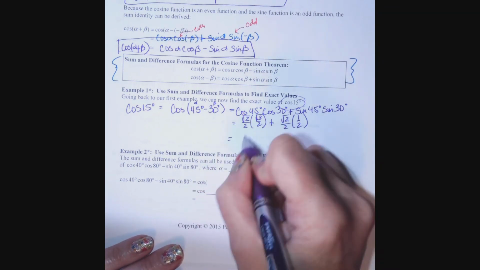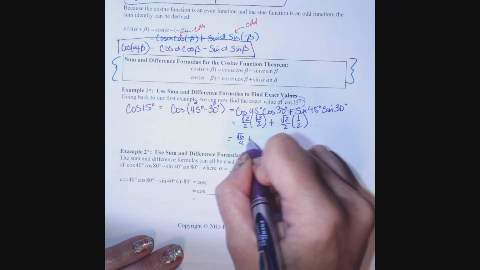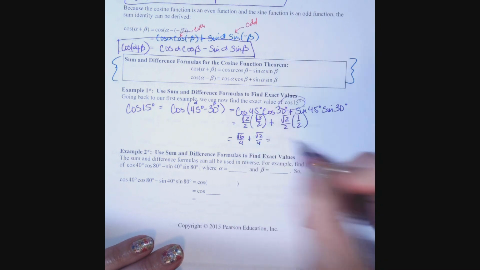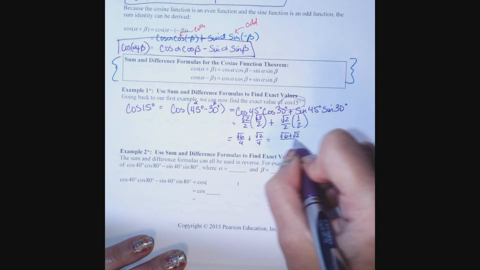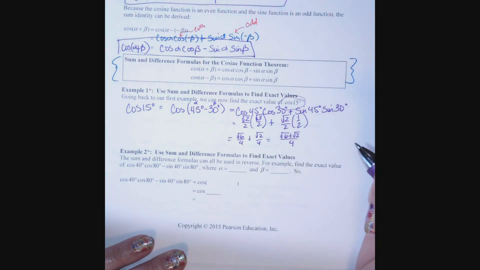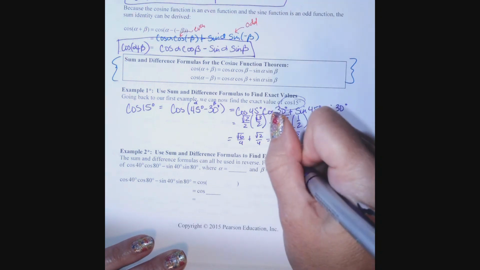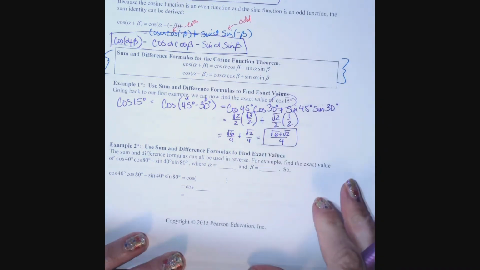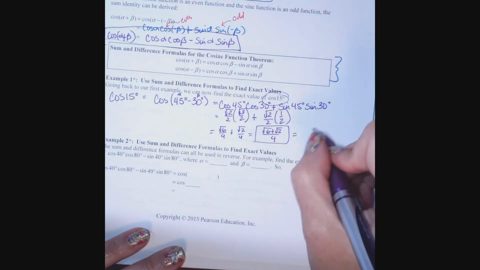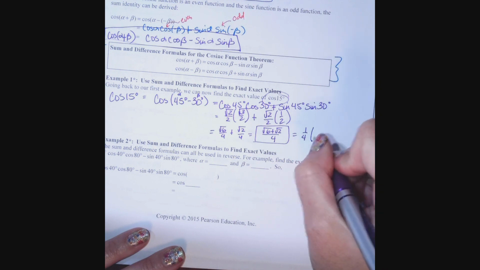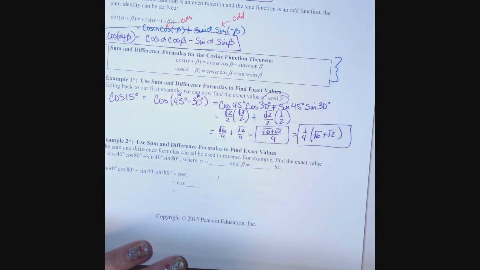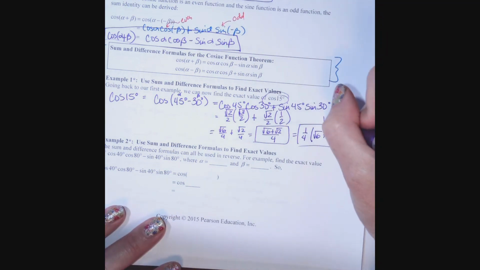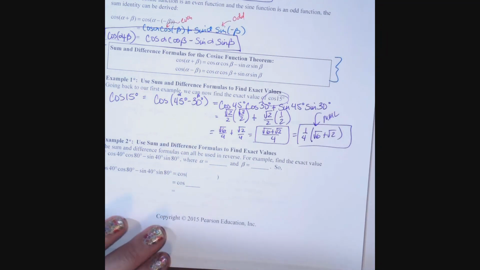From that, I get square root 6 over 4 and square root 2 over 4, which I can rewrite as square root 6 plus square root 2 over 4. Now this is an absolutely acceptable answer, but in my math lab, you're going to see this written as 1/4 times the square root 6 plus square root 2. Those are equivalent ways to write that answer. This is what you're going to find in my math lab for this book.